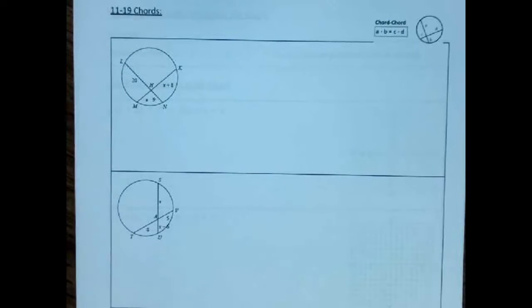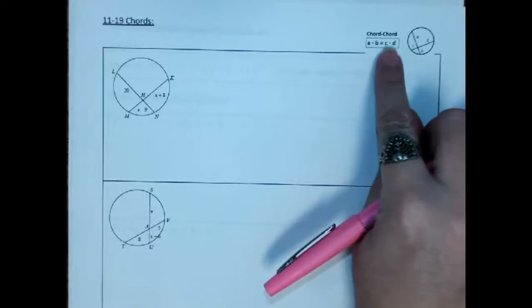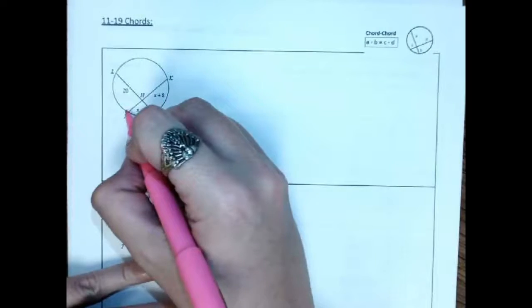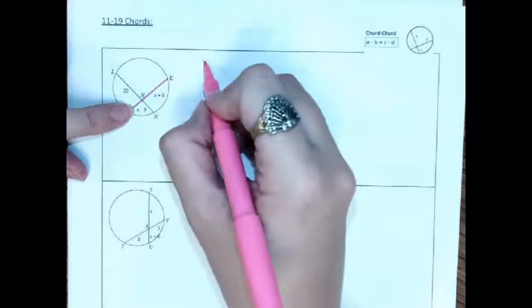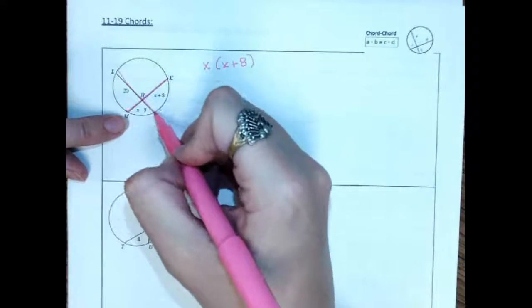Okay, so here we are back at this kind of problem that started us practicing how to do this complete the square. So I put our little formula up here to remind us. It's just a times b equals c times d. So I'm going to multiply these two together, x and x plus 8. And then I'm going to multiply these together, 9 times 20.